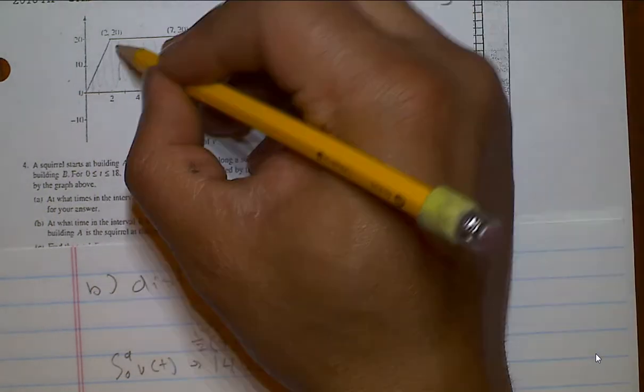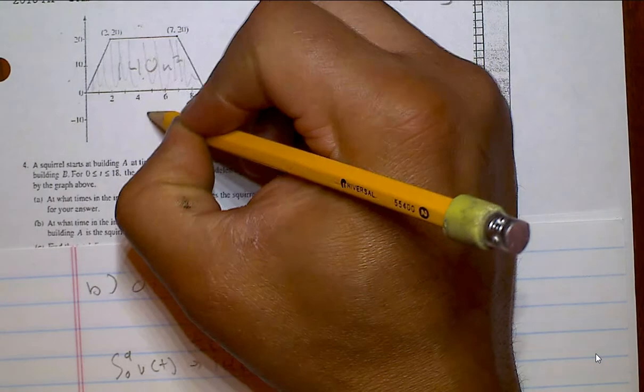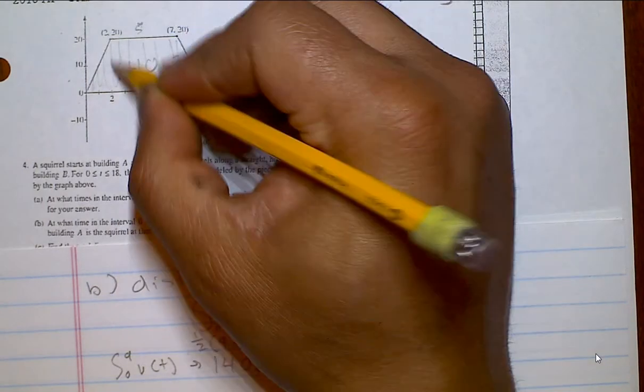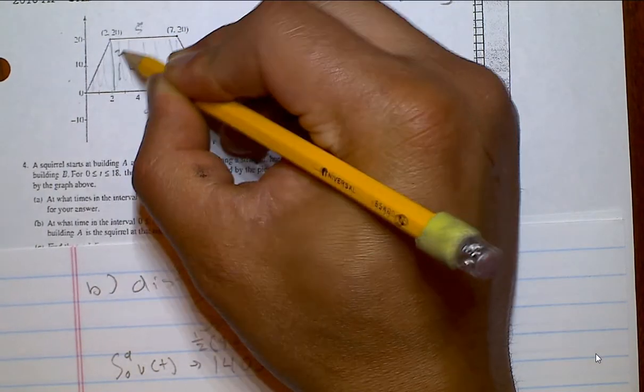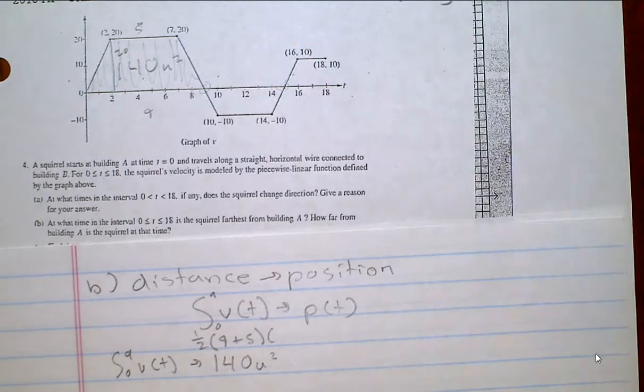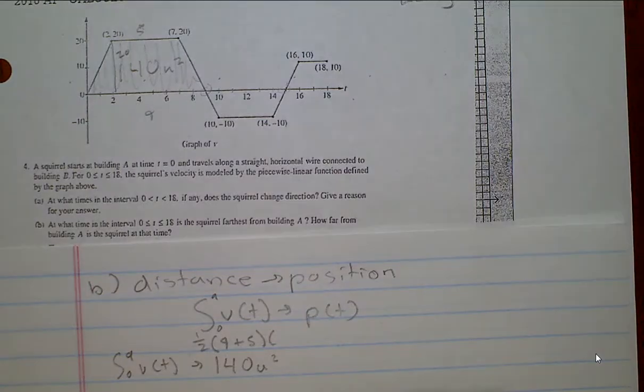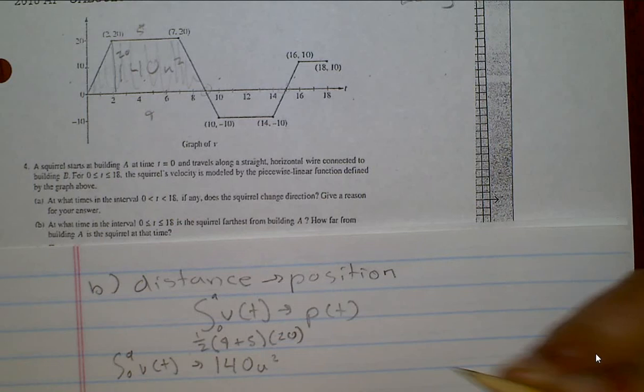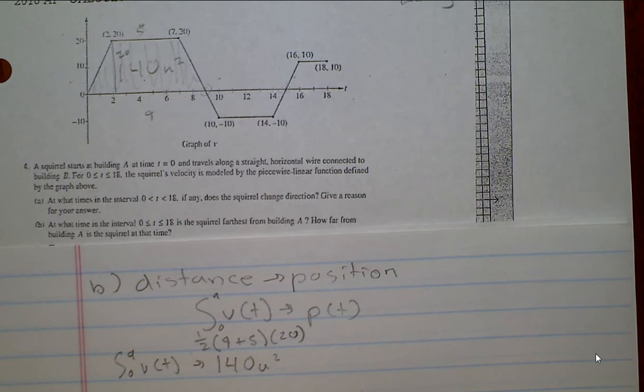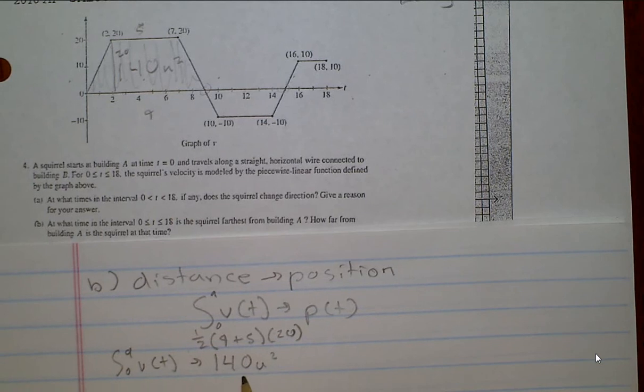This is 9, this is 5, the height is 20. I hope y'all can see that. The height is 20. So there you go. And so it's 140 positive units squared.